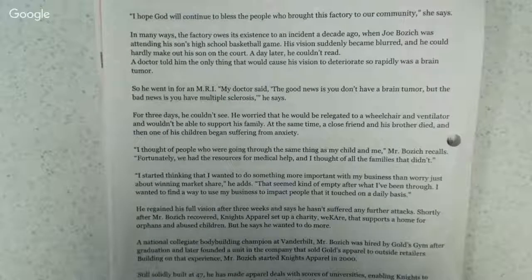A day later, he couldn't read. A doctor told him the only thing that would cause his vision to deteriorate so rapidly was a brain tumor. So he went in for an MRI. My doctor said the good news is you don't have a brain tumor, but the bad news is you have multiple sclerosis, he says. For 3 days, he couldn't see.